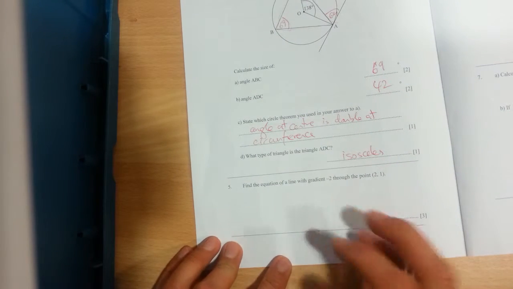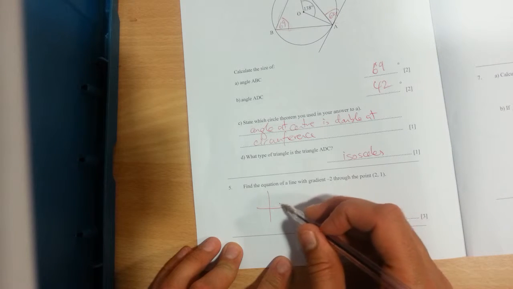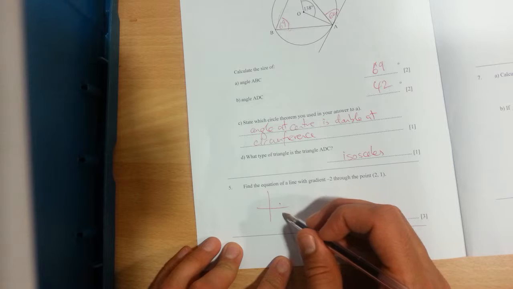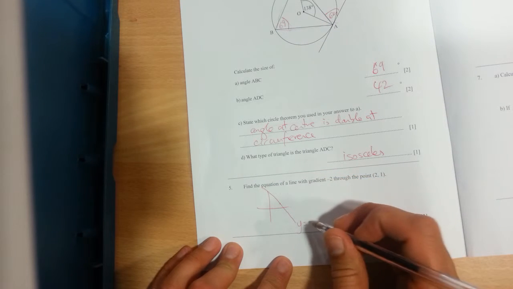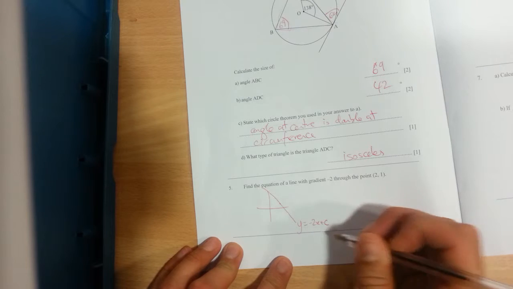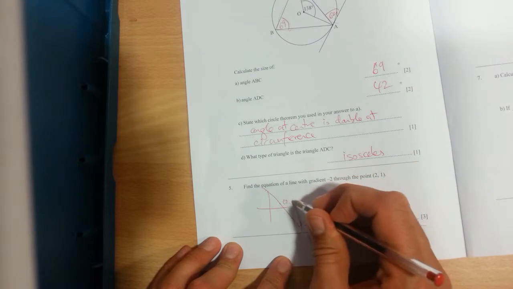Next question is kind of tricky. Line of gradient -2 going through the point (2, 1). If you draw a little sketch, (2, 1) is here. A gradient of -2 means that it's going down 2 every time you go across 1, so it's a line that looks like this. So you can see roughly y equals -2x plus c. We don't know what the intercept is yet, but we're going to work it out. Here's how you do it.